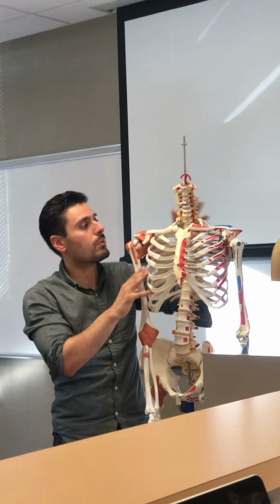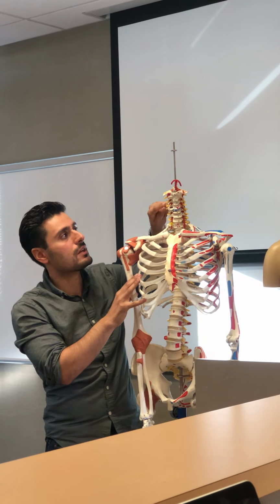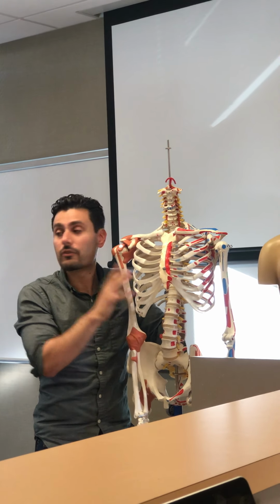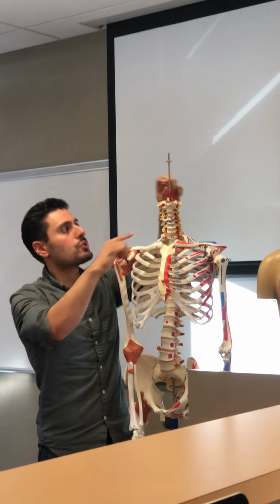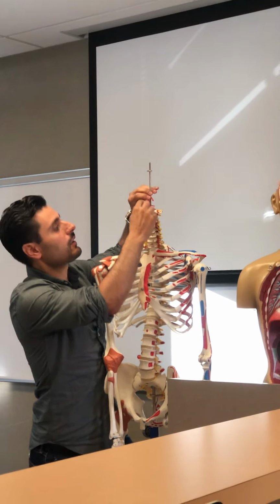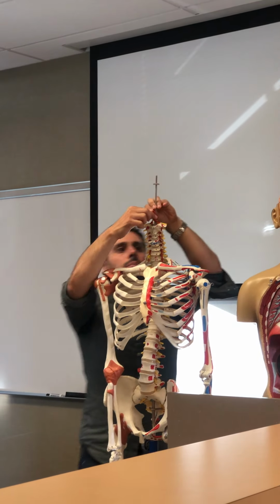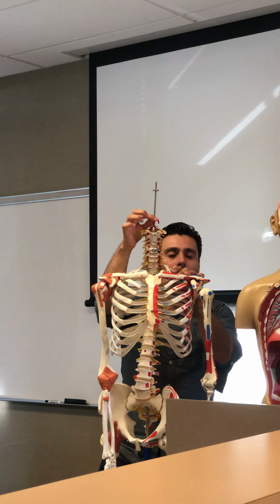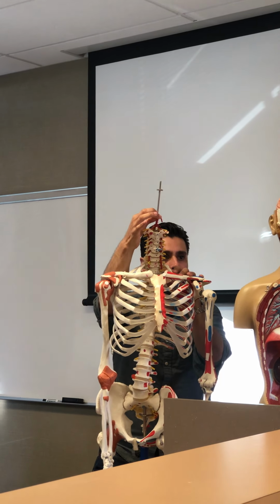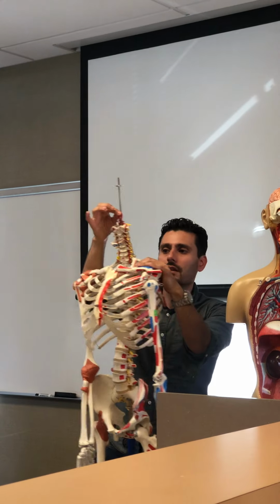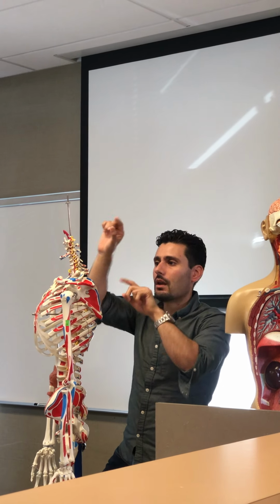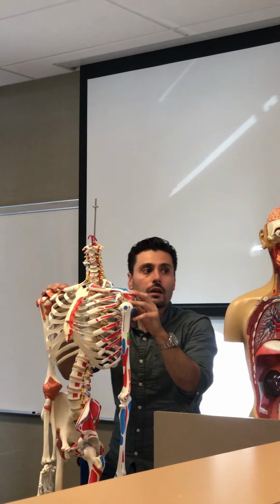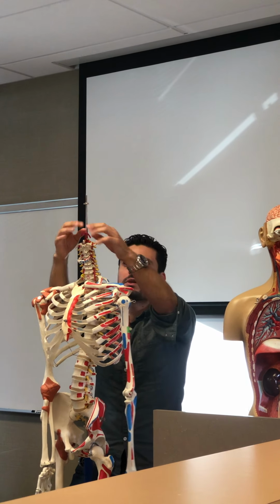What is the name of the artery that passes through these foramen? The vertebral arteries. Very good. And the vertebral arteries are going to join. If you look closely, can you see how it's two and then it joins as one? You see it on this side? Where it was two, it becomes one. So the two vertebral arteries become one what? Circle of Willis? Well, the circle is the whole thing.